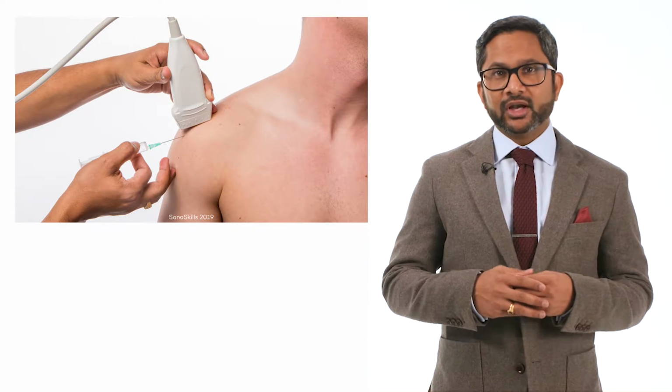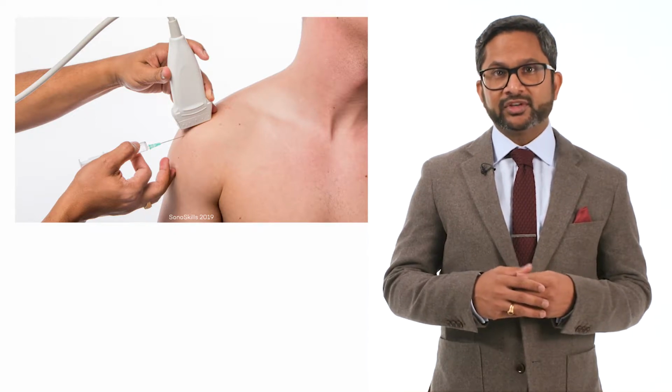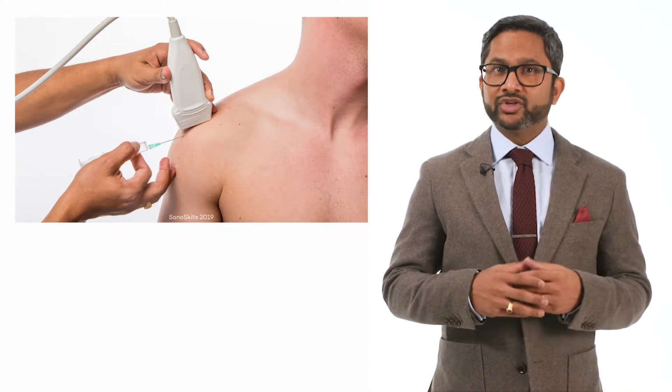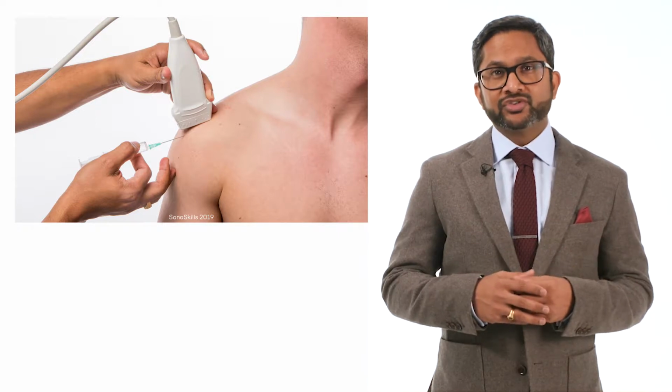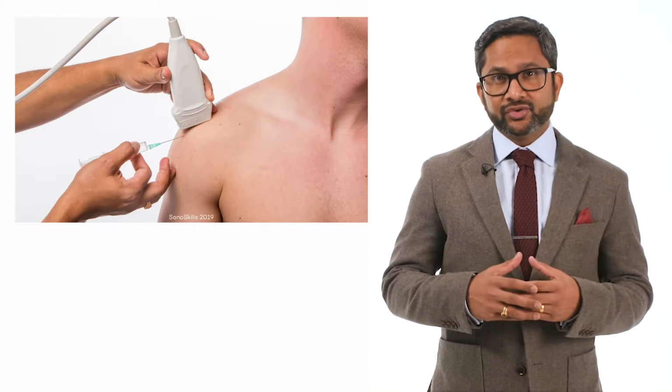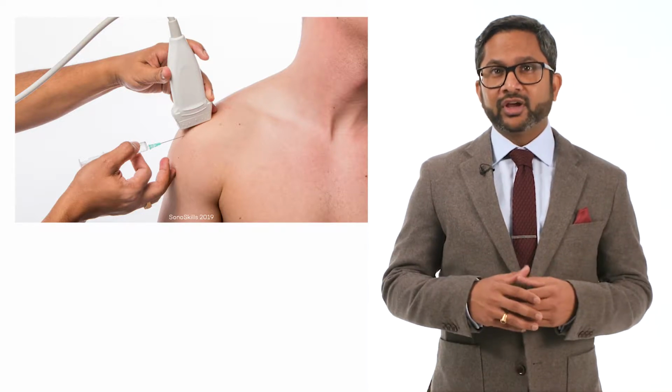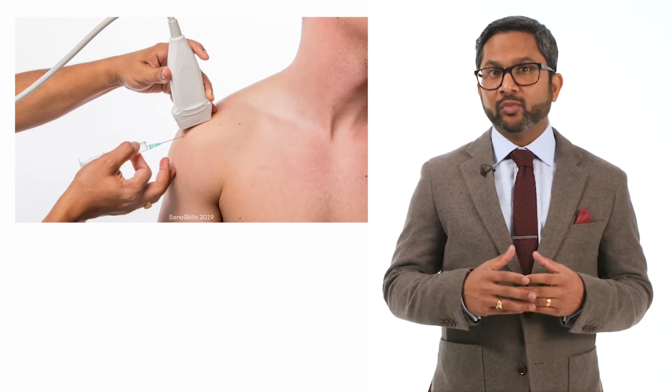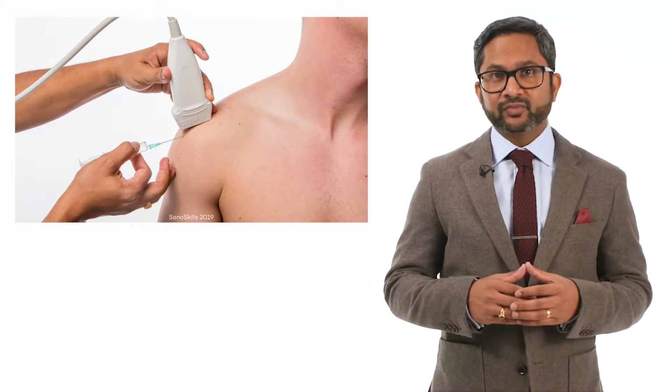Ultrasound-guided procedures allow the clinician to differentiate between the type of pathology, the pathology location, and certain pathology details, whether the pathology is acute or chronic, or if the ultrasound findings are a result of normal anatomical variations.